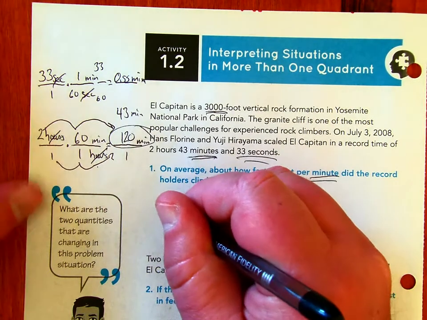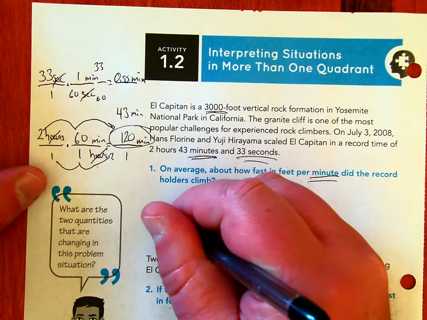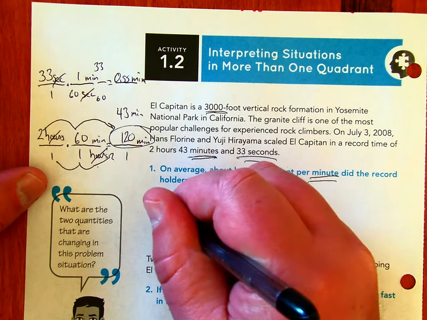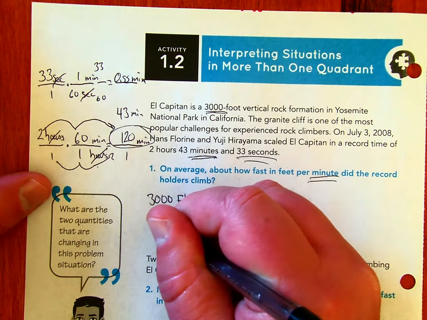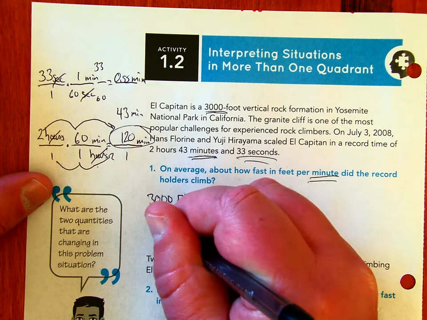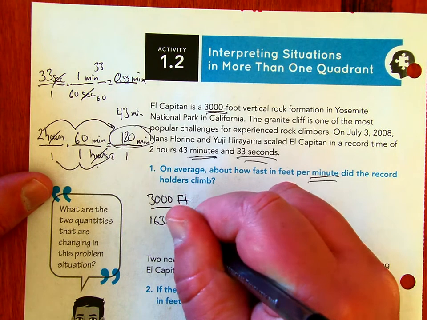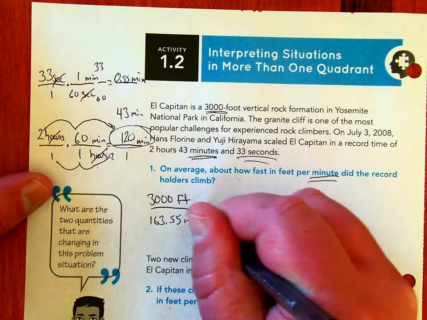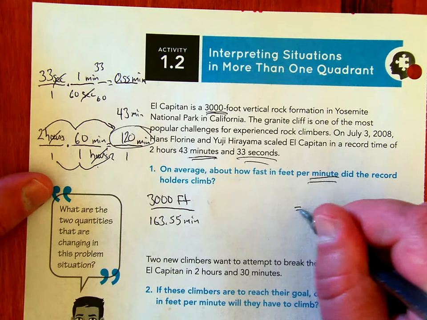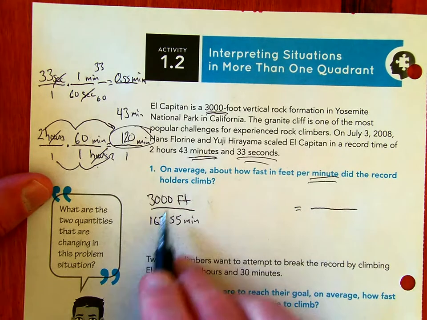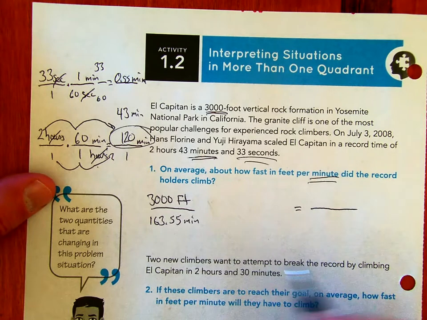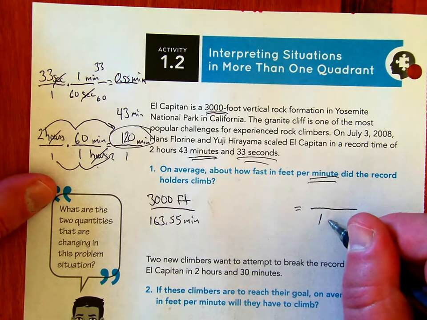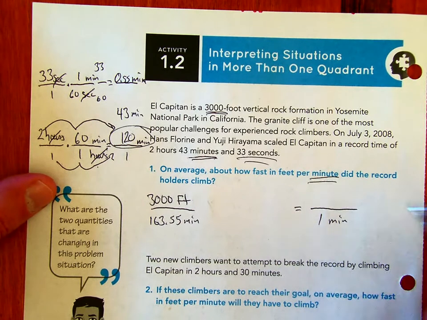These climbers went, and this is in feet per minute, so I'm going to put feet on top, 3,000 feet in 163.55 minutes. Well, that doesn't make sense. I mean, it does, but that's not a really good speed. The speed is going to be a unit rate. How many feet per 1 minute are these guys traveling?